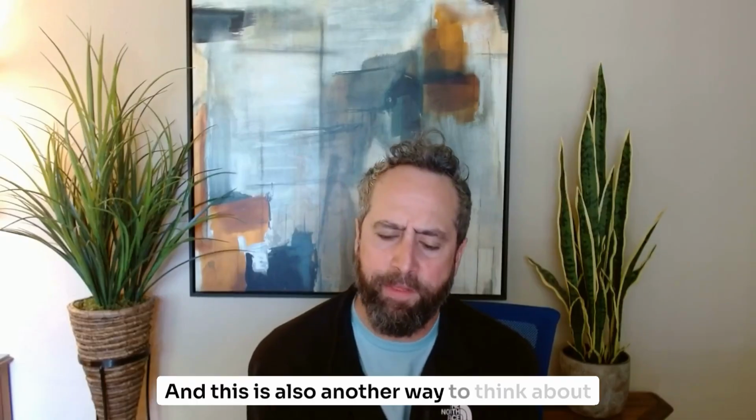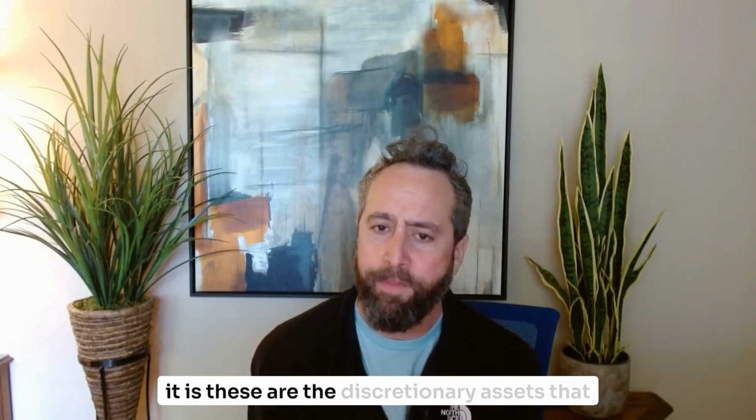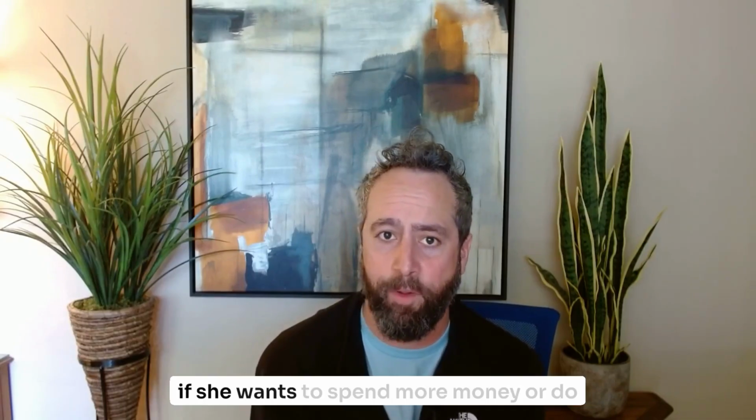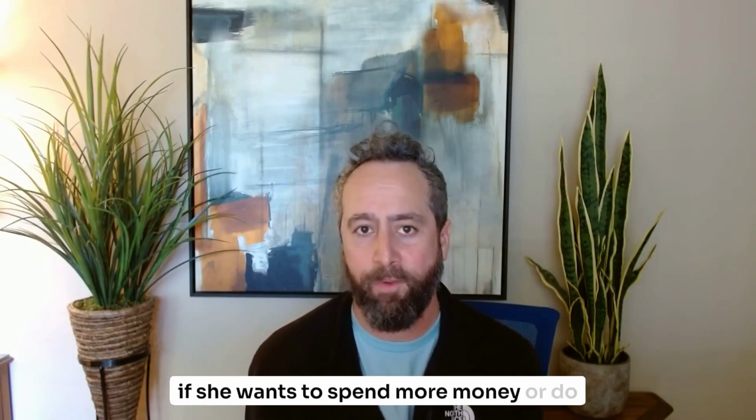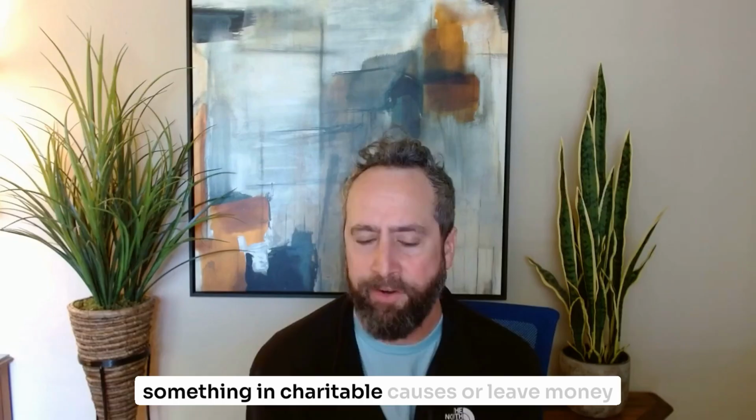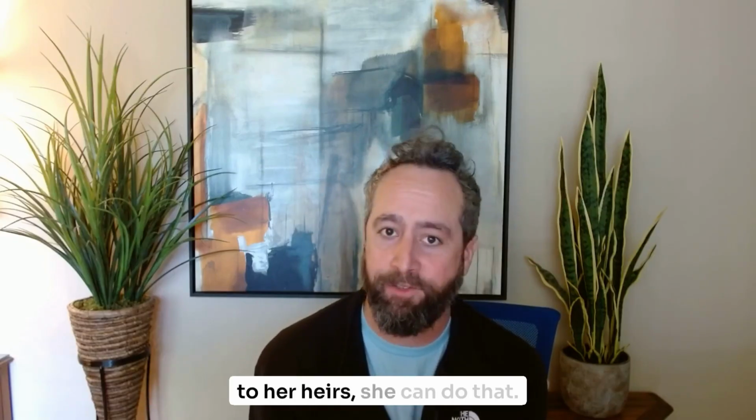And this is also another way to think about it: these are the discretionary assets that if she wants to spend more money or do something in charitable causes or leave money to her heirs, she can do that.